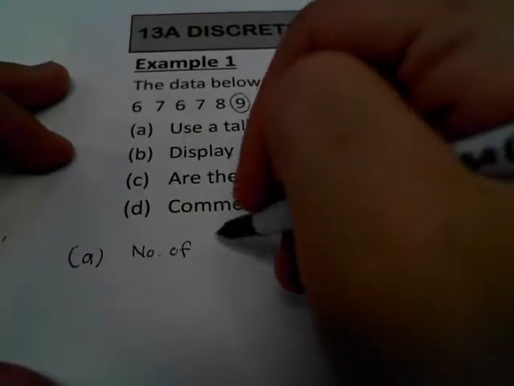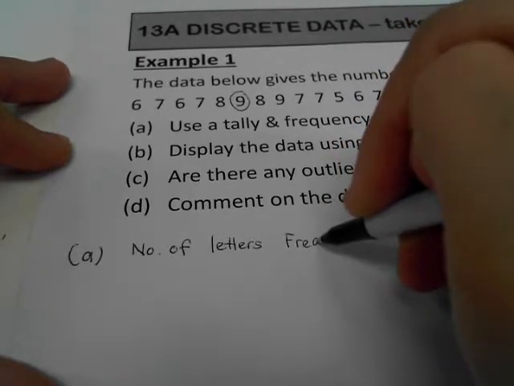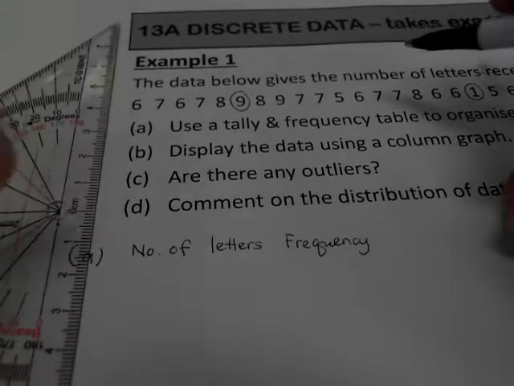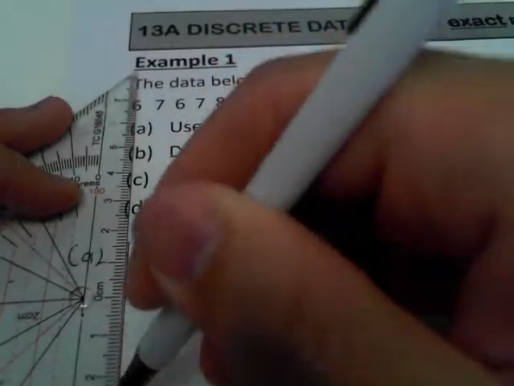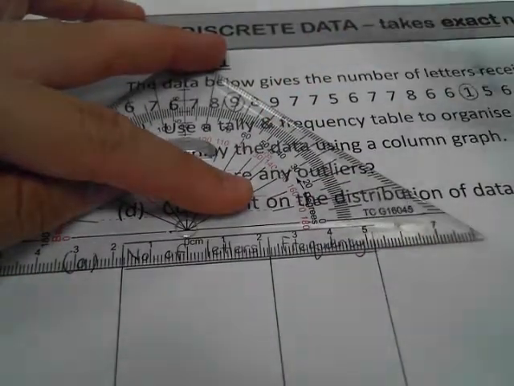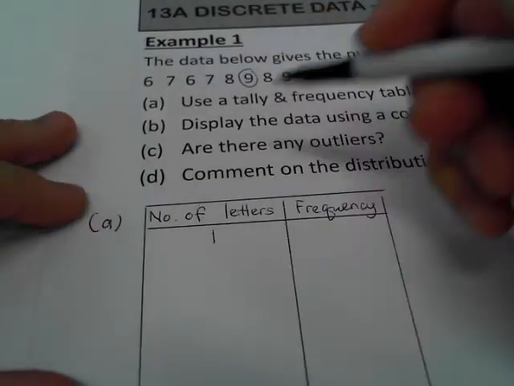So we'll just have this. Okay, number of letters. And also frequency. Alright. Draw the table. Make sure that it's drawn properly. Okay. The number of letters we have so far will start from 1.